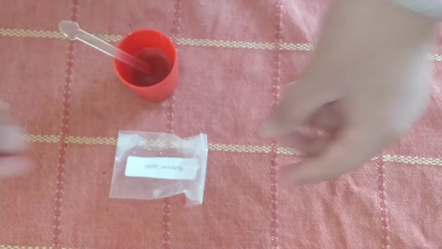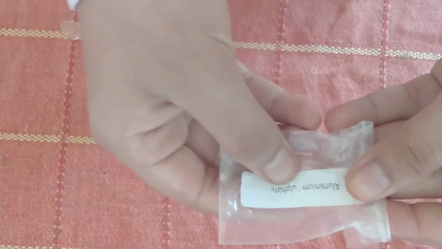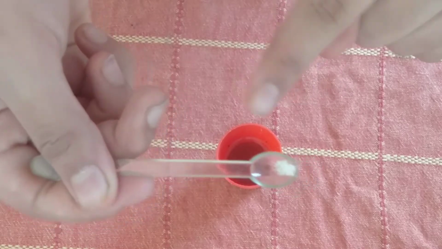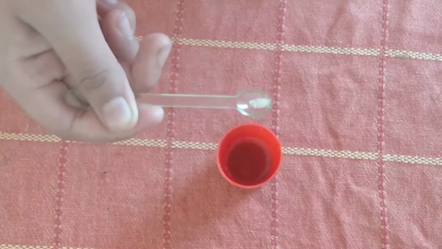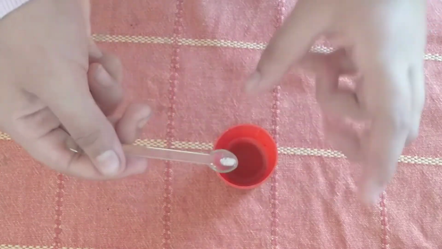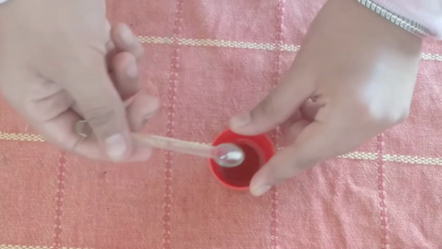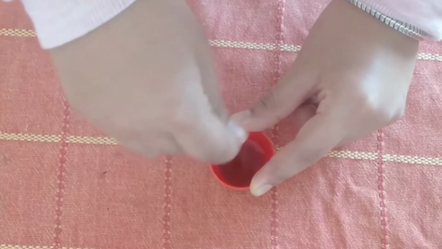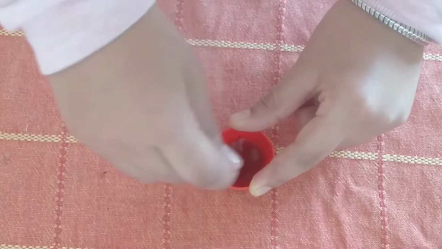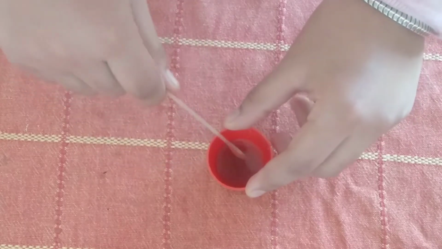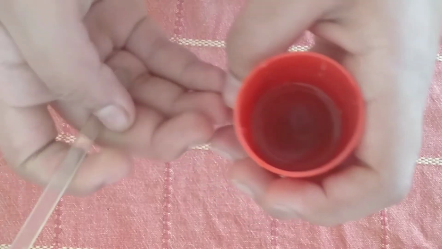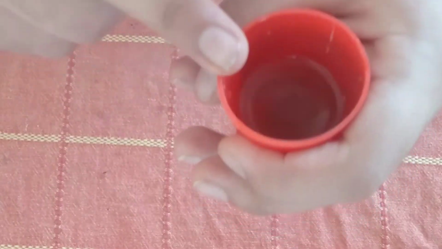Now it's mixed, so now we're going to add this aluminium supplet. Here we would be using just a pinch of aluminium supplet. If you want, you can use more, but less than the mud. Let's mix it up. Now after mixing, we can see it is all dirty water, so we're going to name it the lake water.